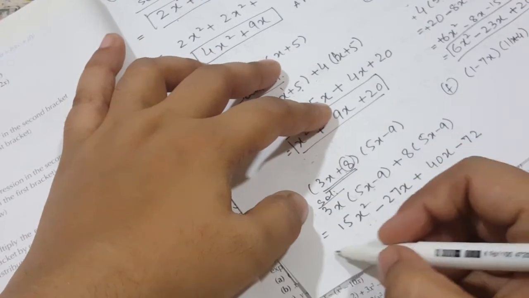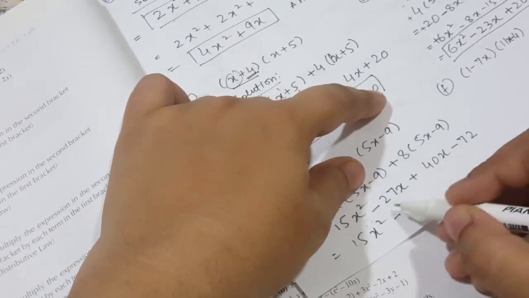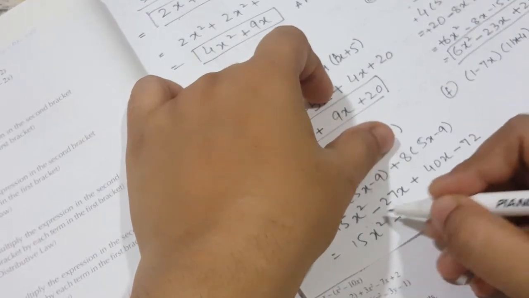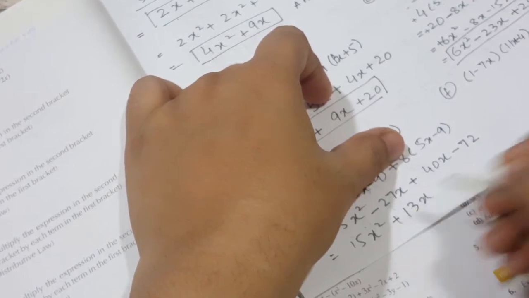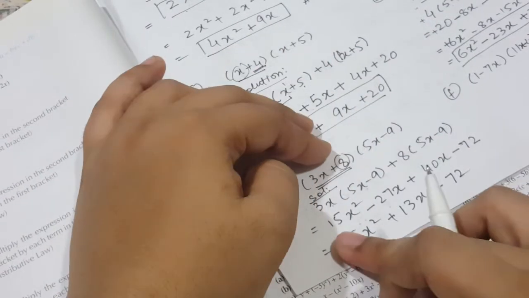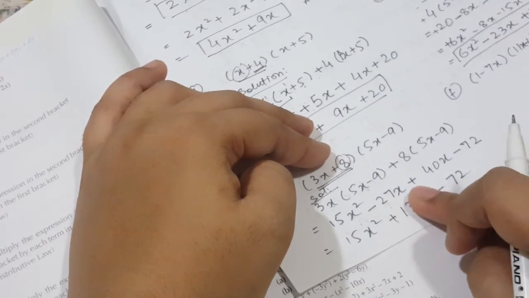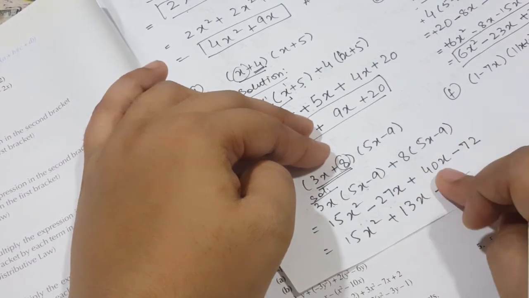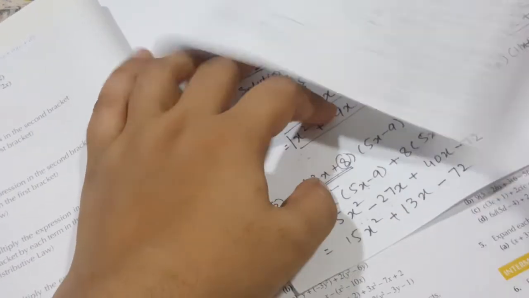Now the terms are already arranged. Now 15x squared minus, now minus plus minus, the operation will be minus. So 15x squared minus 27x plus 40x minus 72. 15x squared as it is, minus 27x plus 40x. 40 minus 27 is 13, but 40 is the greater quantity as compared to the minus 27, so I have to keep the plus sign over here, then minus 72 is the answer.